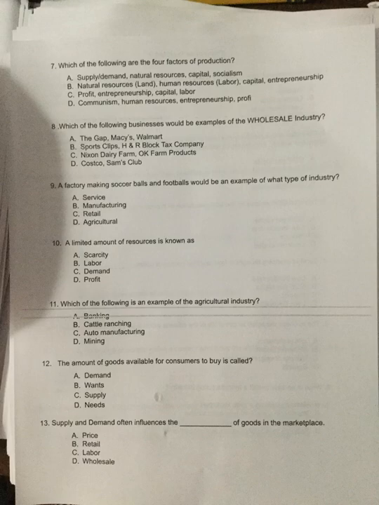Question number 8. Which of the following businesses would be examples of the wholesale industry? Is it A, The Gap, Macy's, and Walmart, B, Sports Clips, H&R Block Tax Company, C, Nixon Dairy Farm, OK Farm Products, or D, Costco and Sam's Club? Question number 9. A factory making soccer balls and footballs would be an example of what type of industry? Is it A, service, B, manufacturing, C, retail, D, agricultural?